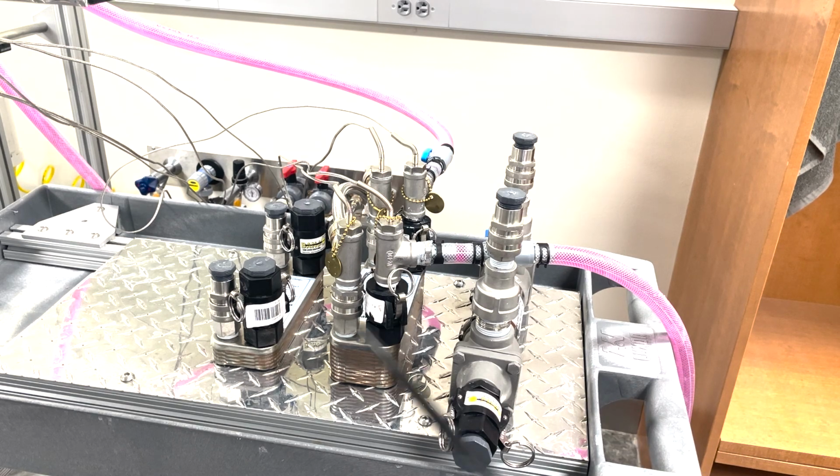Though it doesn't look like it, the small brazed plate heat exchanger has the same heat transfer surface area as the shell and tube heat exchanger. This allows you to compare the performance of both types of exchangers.